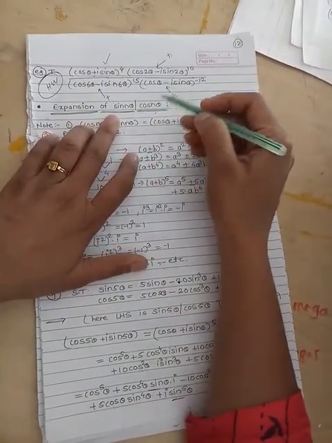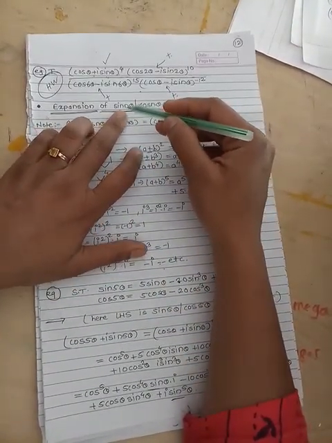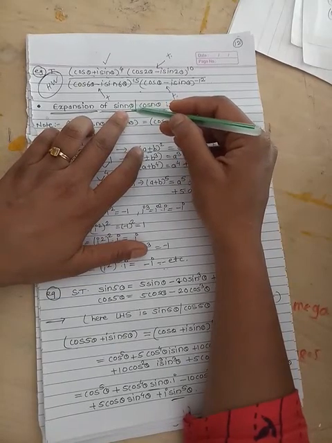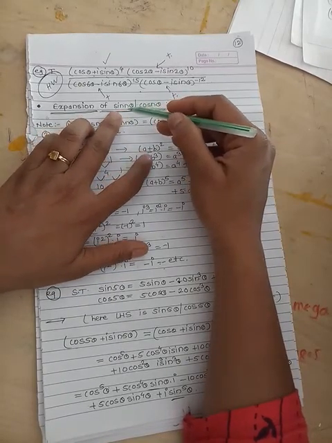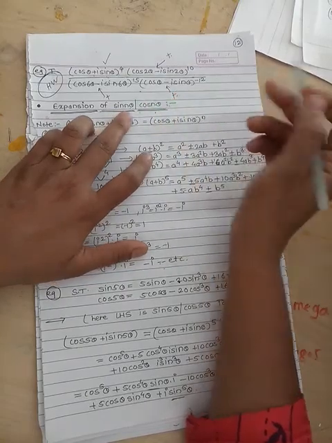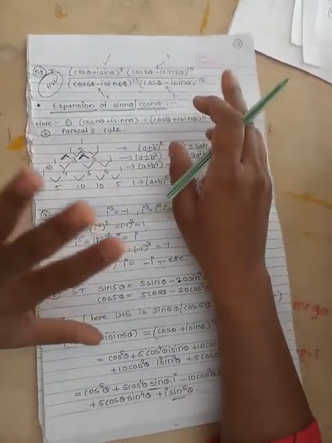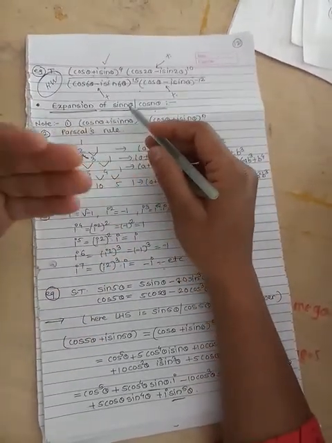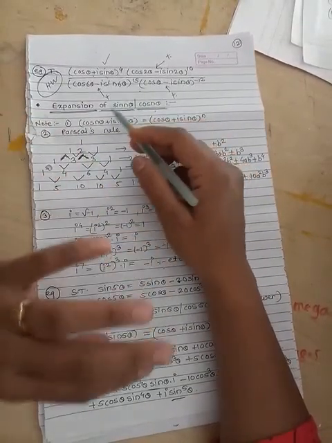So here, how to expand? Instead of n, in an example there will be a number, that is, we have to expand sin 4 theta, sin 5 theta, sin 6 theta, etc., because the lowest numbers are not there, that is sin 2 theta.